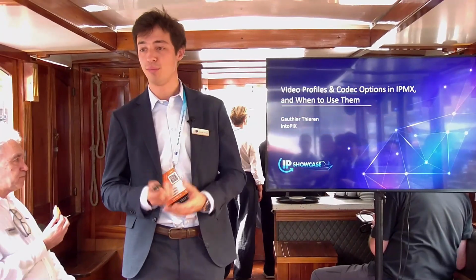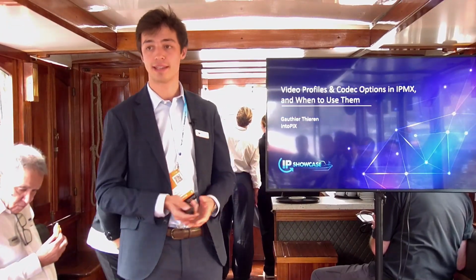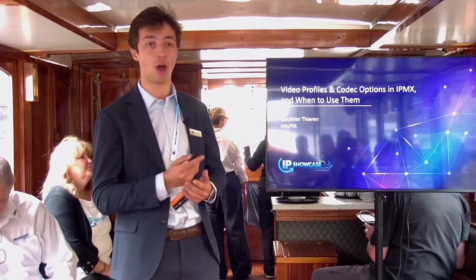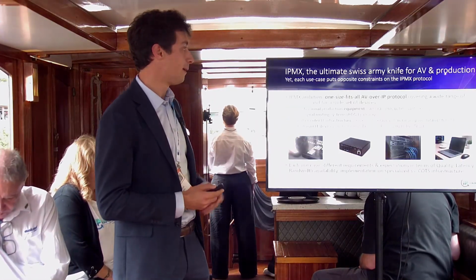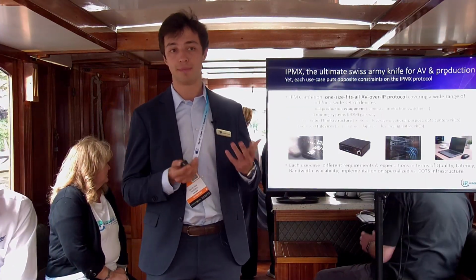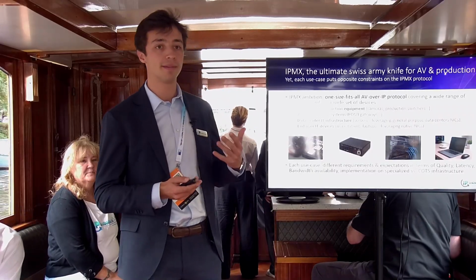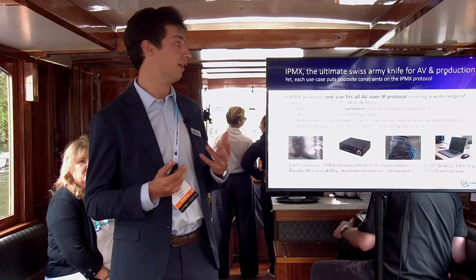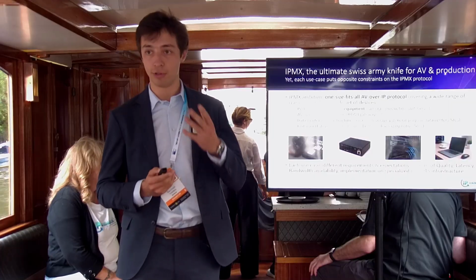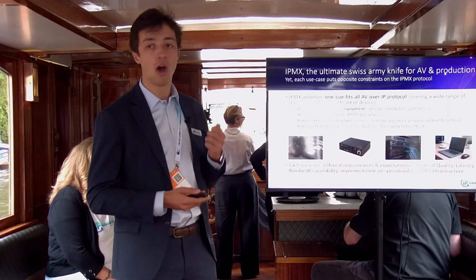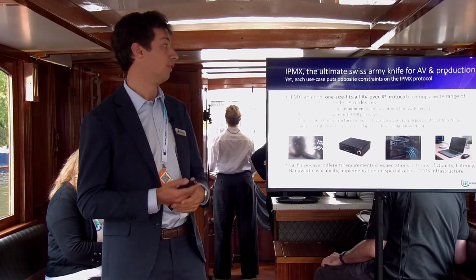Here, my presentation will be about codec options in IPMX and when you should use each option. So a quick introduction about IPMX. IPMX really aims at covering a wide set of devices. It's really designed from the get-go to be the Swiss knife for AV and production.